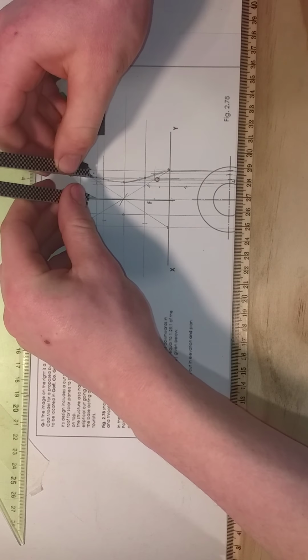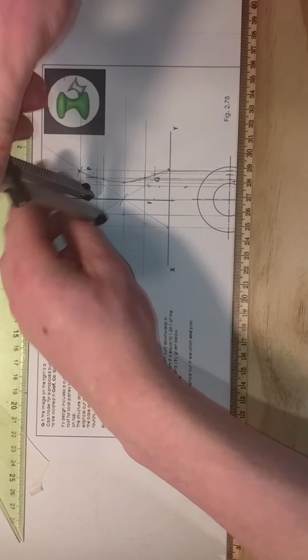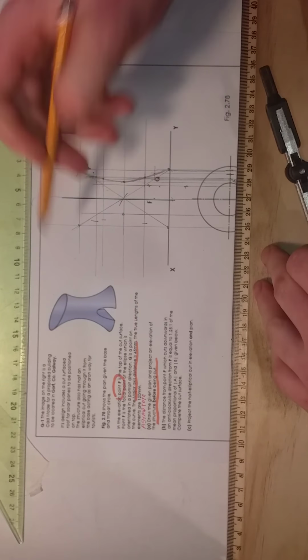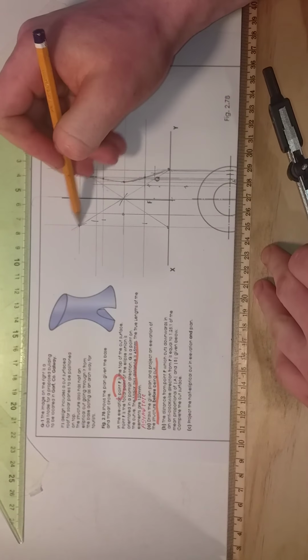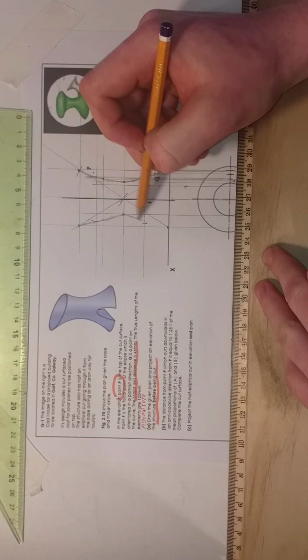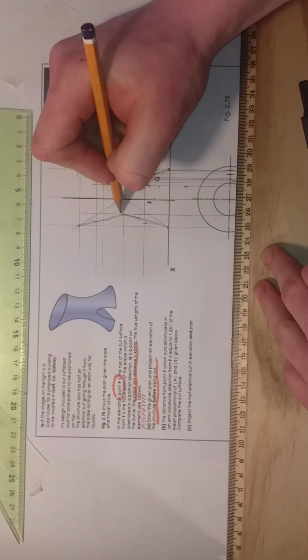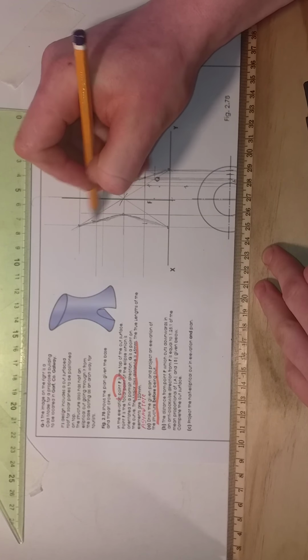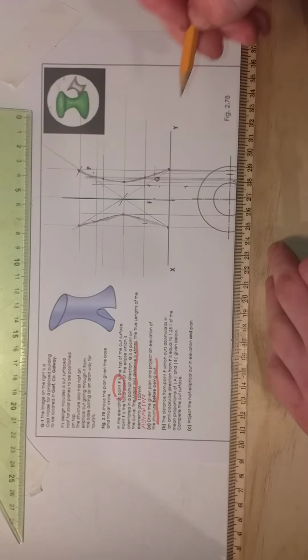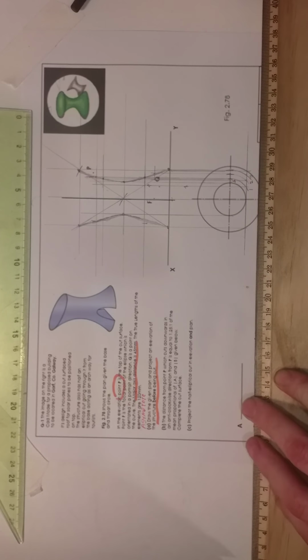So it'll save us a lot of time. And mark it across. Okay, so we can draw our curve here now. Try to keep it as symmetrical as possible. Okay, and we don't need to darken it in yet because we're not sure what to keep and what not to keep.